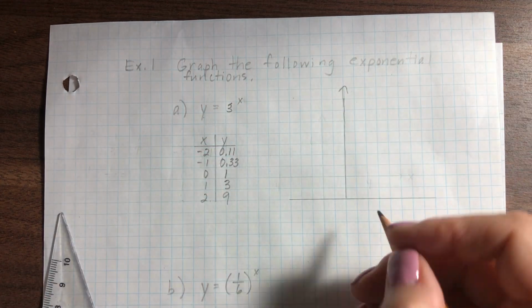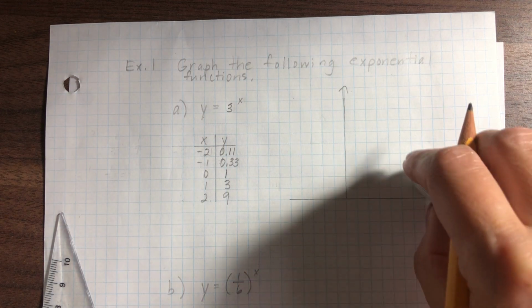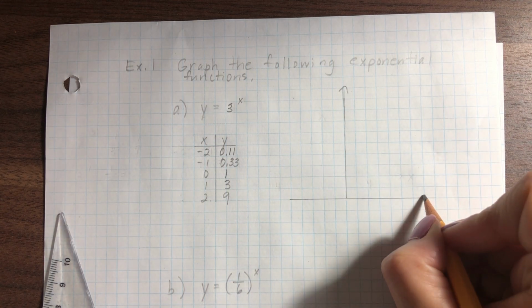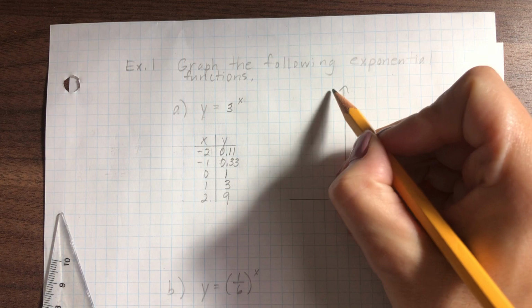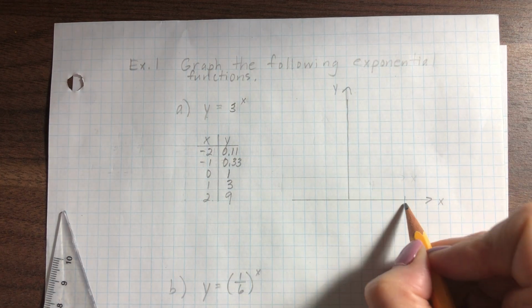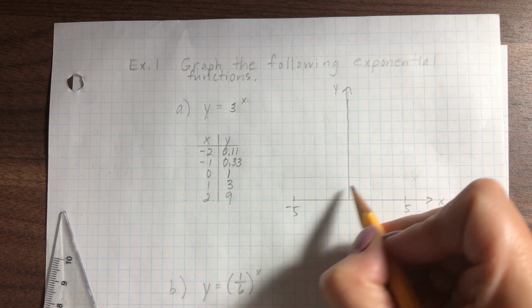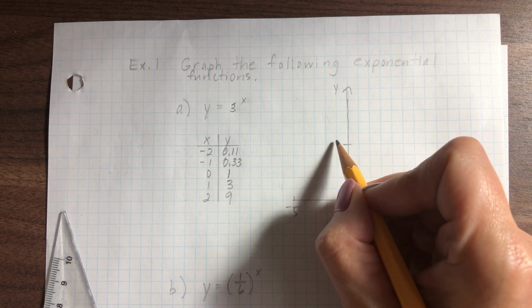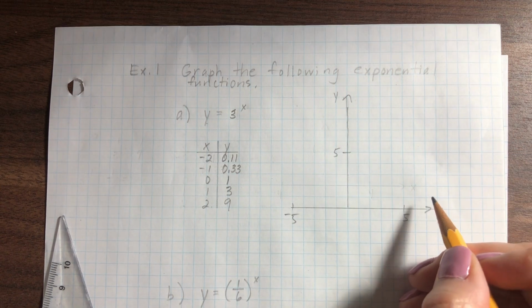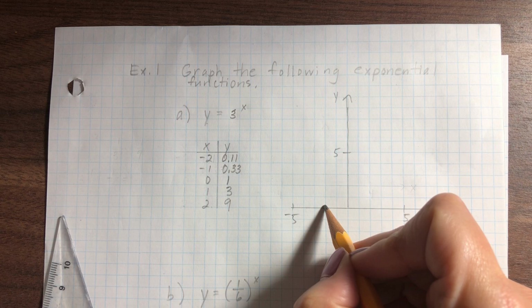So you can scale the x-axis by ones and the y-axis by ones in this case. And then plot the points. So we have -2 and 0.11, which should be right here somewhere, very close to 0.